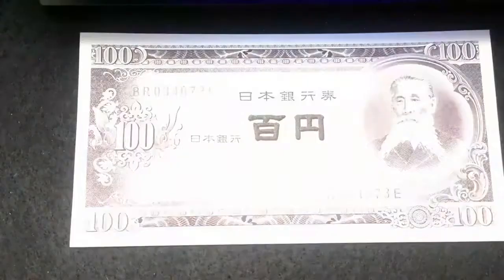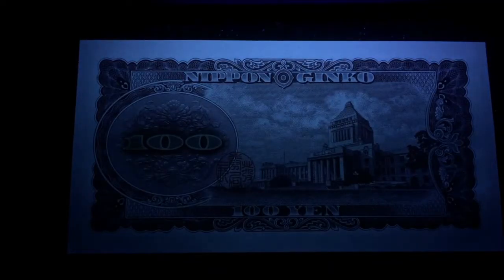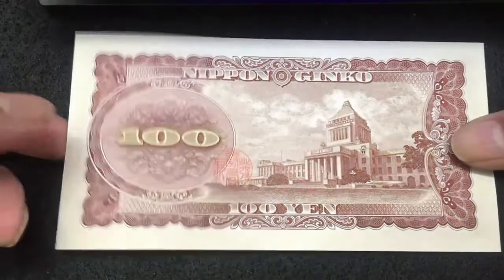Japan 100 yen. Let's check the back side of this bill. This is the back side of Japan 100 yen without UV light. Under the UV light, no special markings are visible on this bill. Let's check our next bill, that is Bahamas $50.